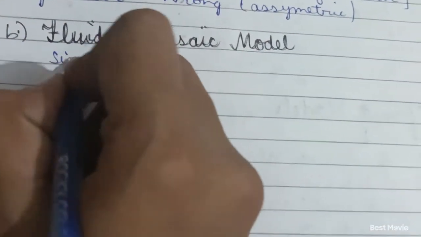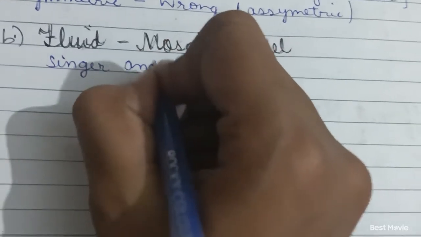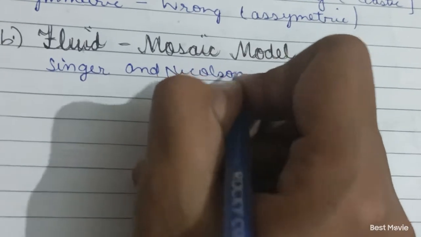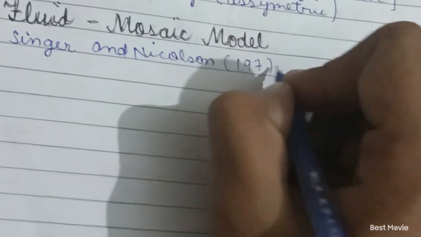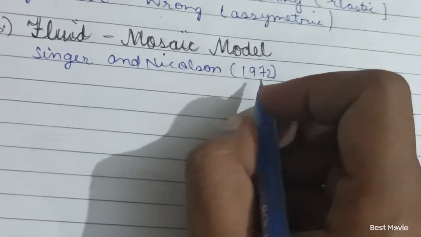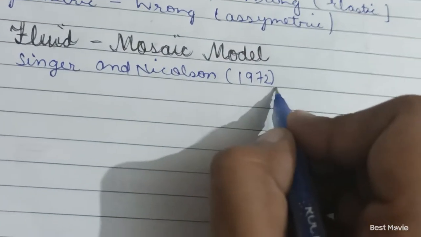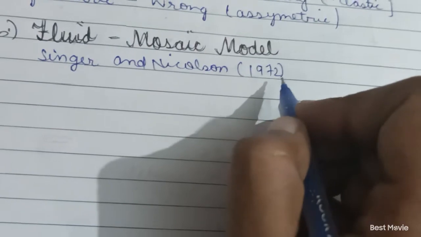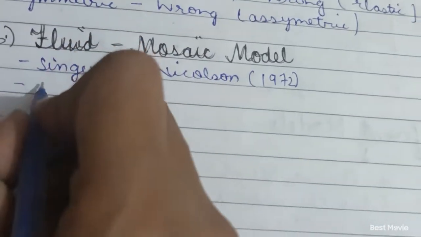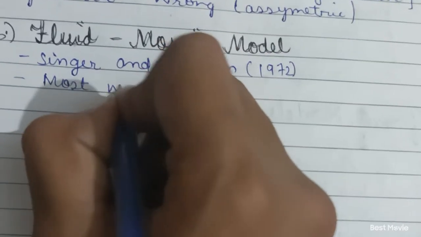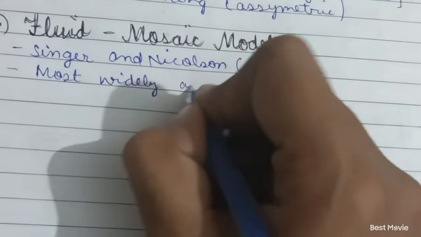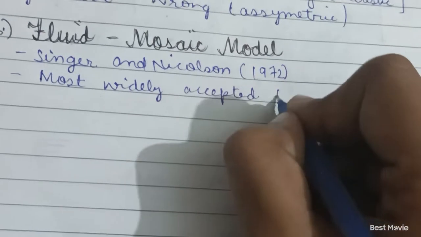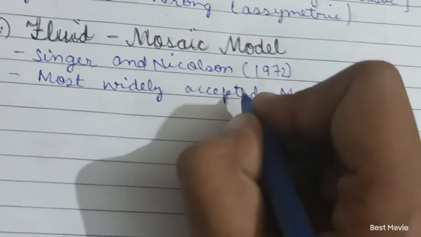So the fluid mosaic model was the second model of the plasma membrane. It was proposed by Singer and Nicholson. Remember, Singer and Nicholson in the year 1972. Usually in biology we don't pay attention to the years, but here we'll have to pay attention to this 1972, just because it has been a previous year question so many times, and it is the most widely accepted model of plasma membrane.